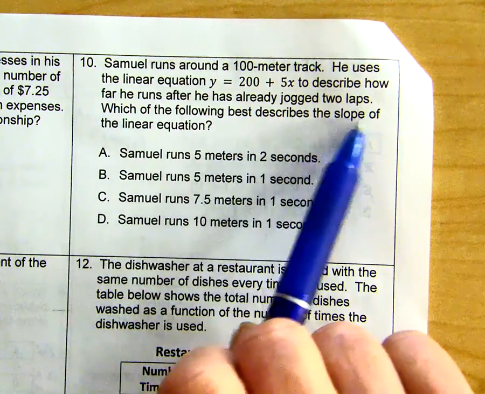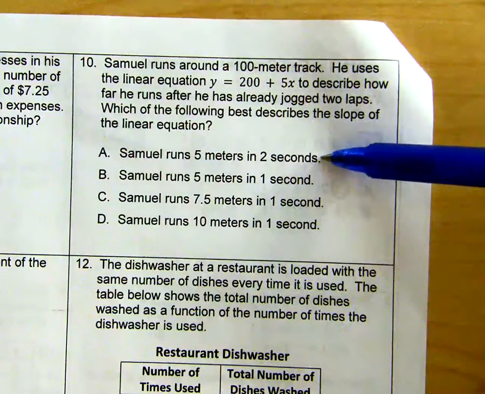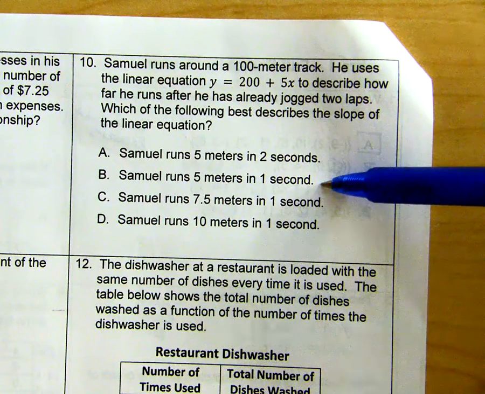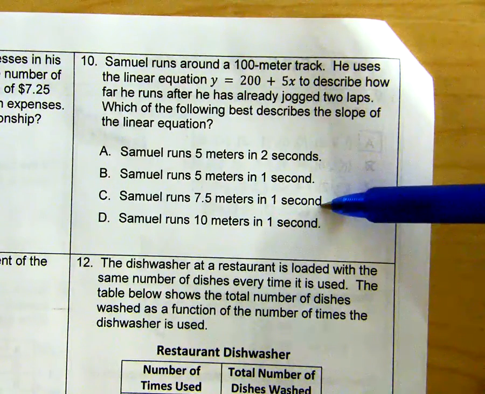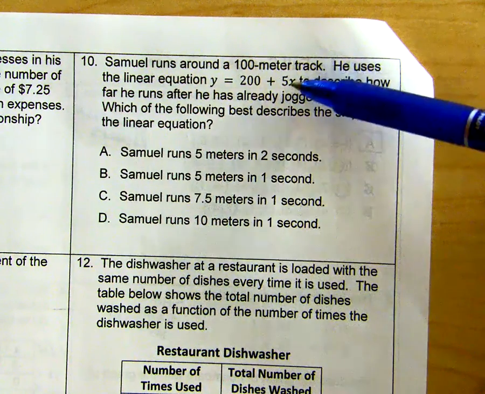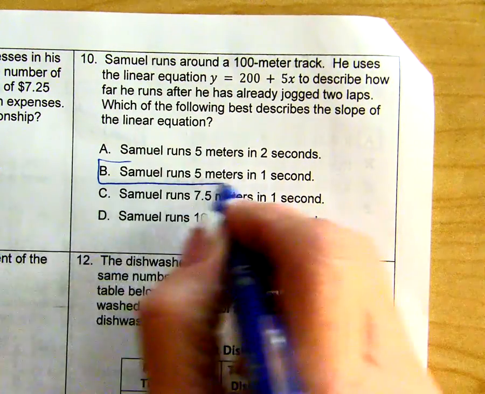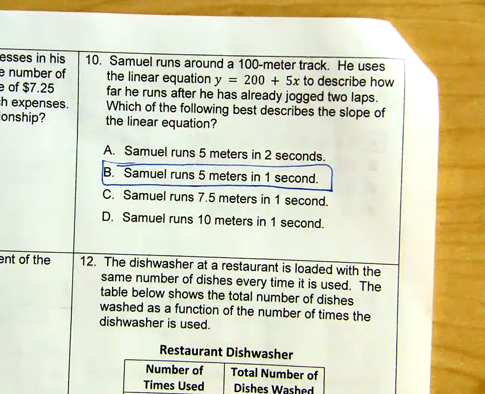Which of the following best describes the slope of the linear equation? So 5 meters in 2 seconds, 5 meters in 1 second, 7.5 meters in 1 second, or 10 meters in 1 second. Since this is 5 over 1, we want B. He runs 5 meters in 1 second.